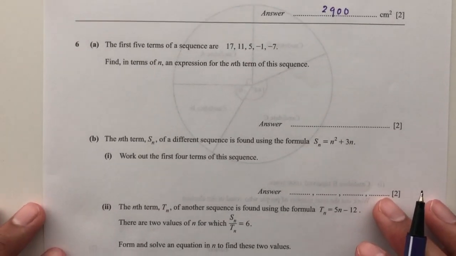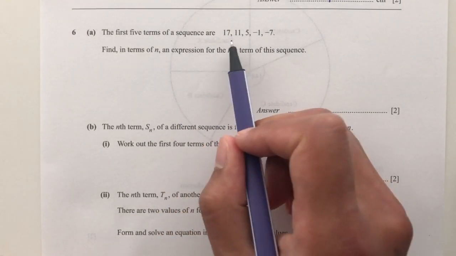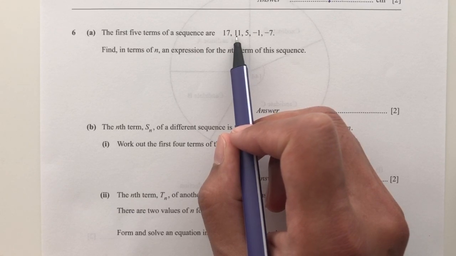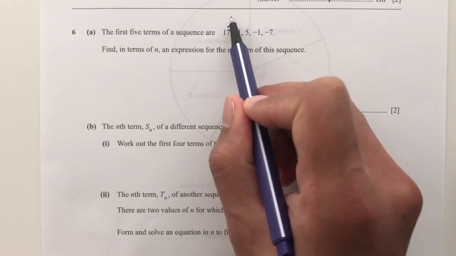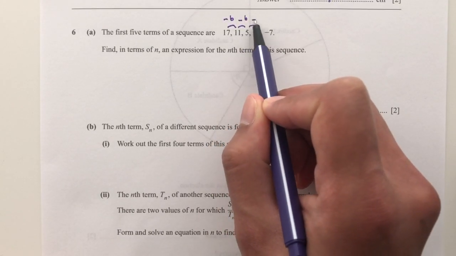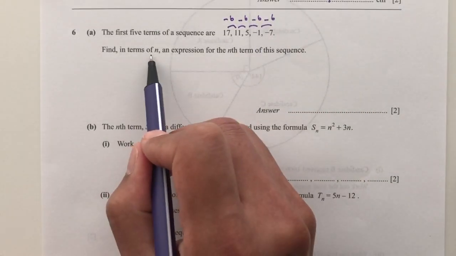Let's move on to question number 6. The first 5 terms of a sequence are 17, 11, 5, and minus 1. As you can see, the difference is minus 6, minus 6, minus 6, minus 6. Now find the expression in terms of n.